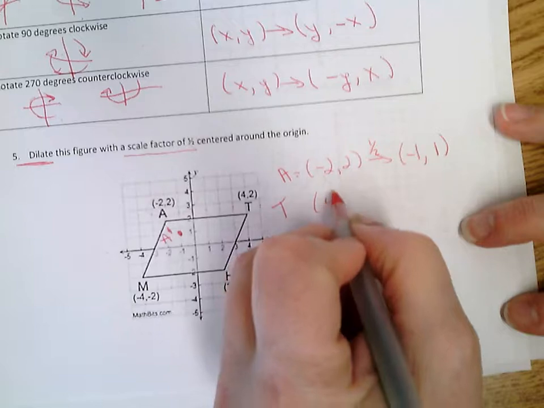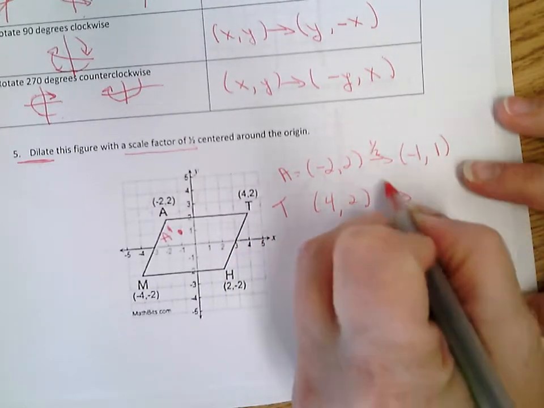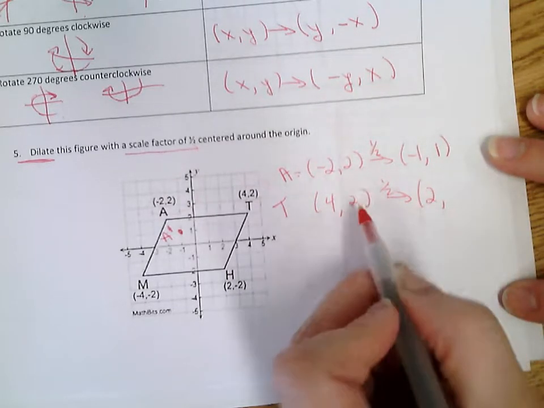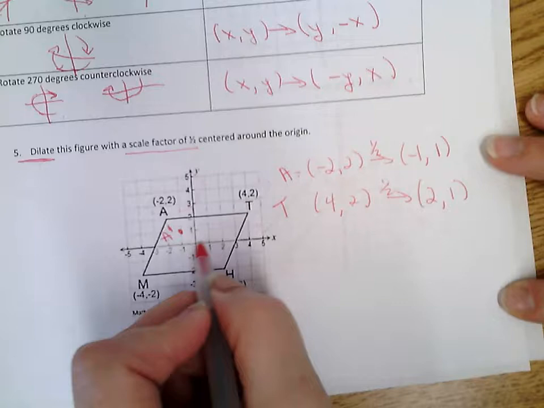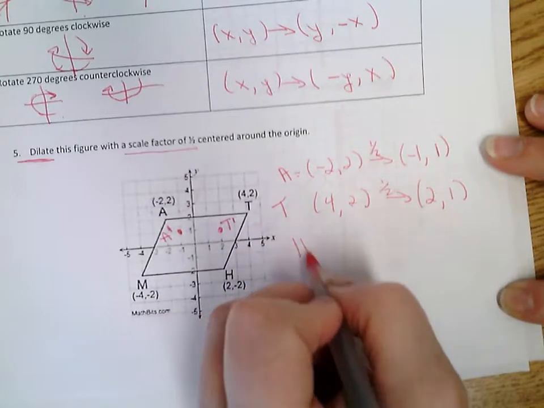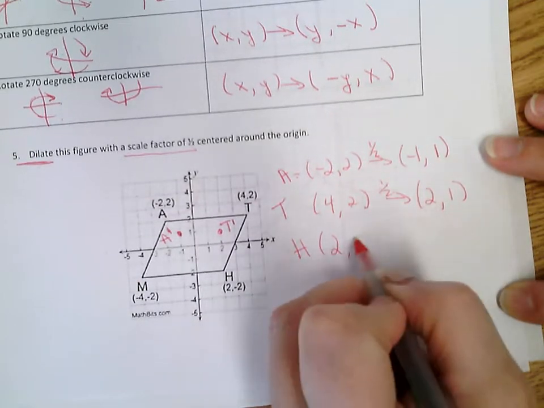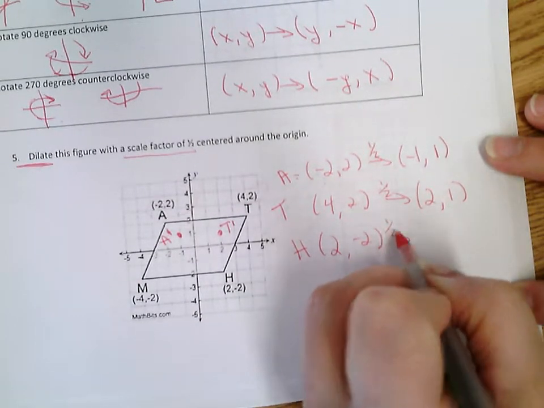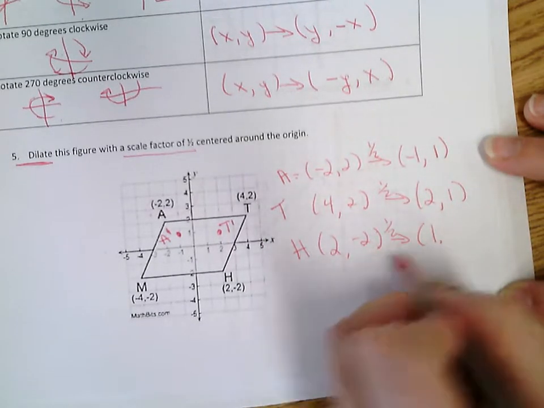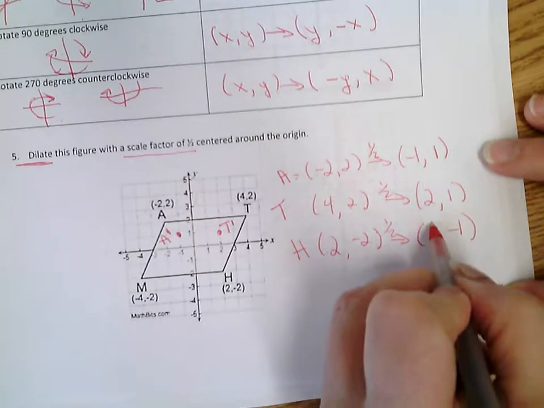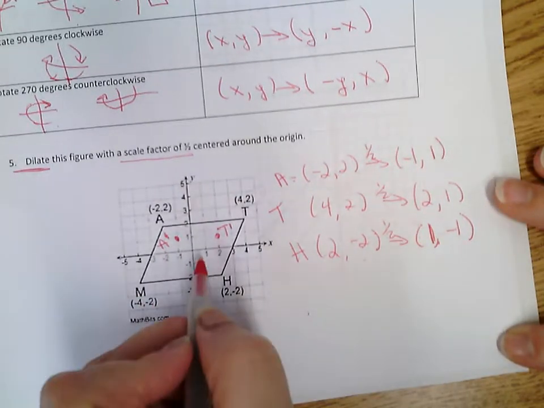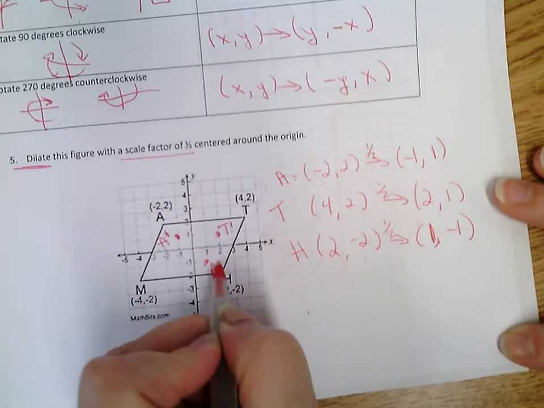T is 4, 2. 1/2 times 4 is 2. 1/2 times 2, half of 2 is 1, and our T is 2, 1. Our H is 2, -2. We're scaling it down by 1/2. Half of 2 is 1. Half of -2 is -1. So that's 1, -1. That puts us right there as H prime.